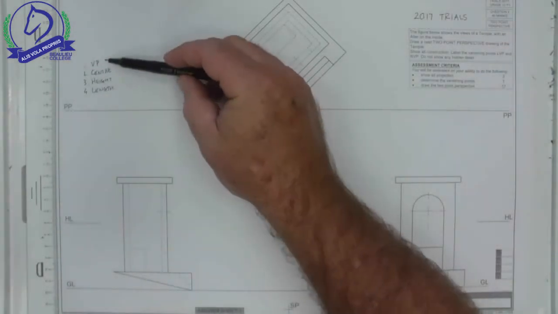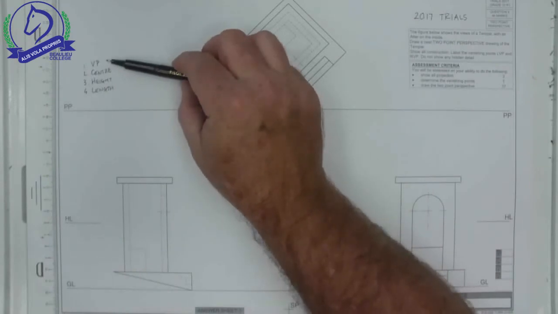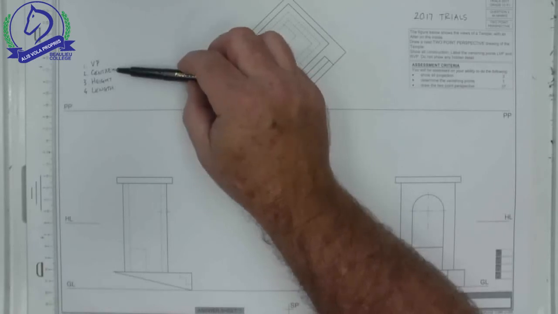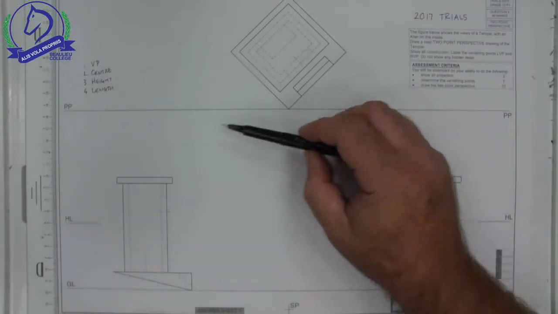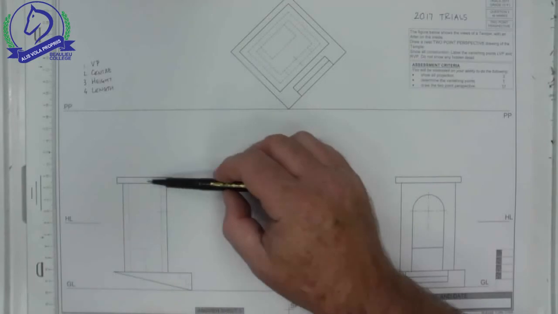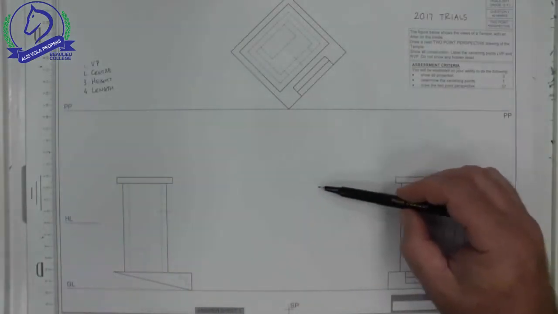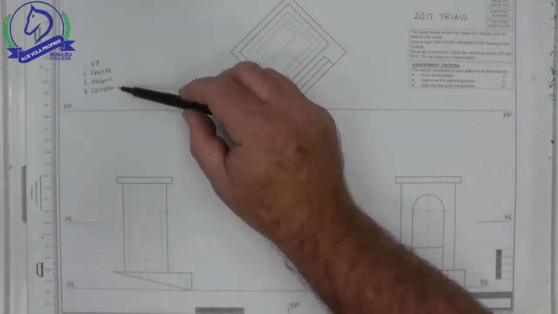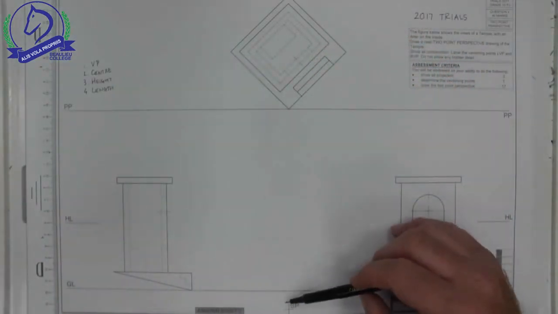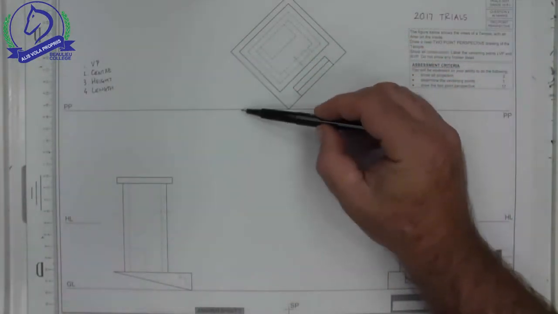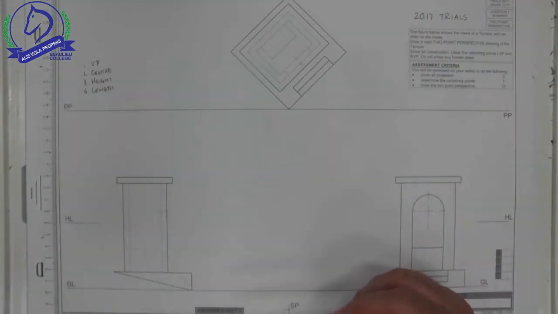Let's remember the basic steps I want you to follow. That will be finding the vanishing points and labeling them. Draw the center line, the part that is touching the picture plane. Take height measurements across to the center line and then to your vanishing point. Take your length measurements down to your stationary point where they hit the picture plane. Take them down.